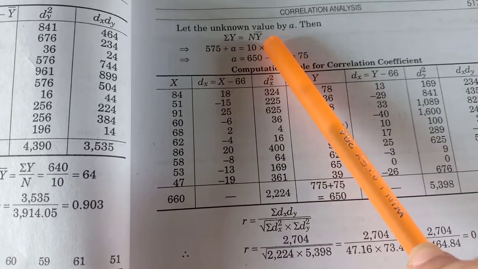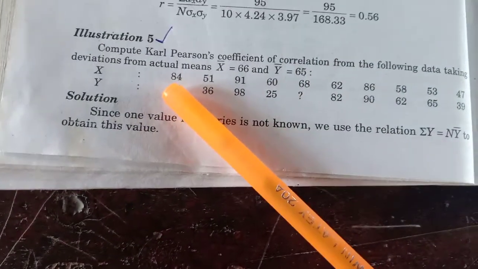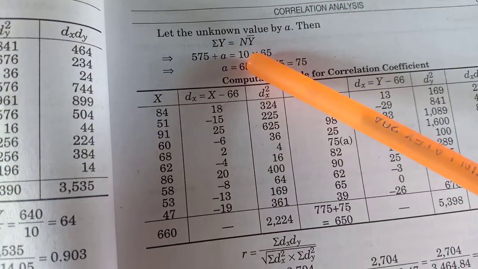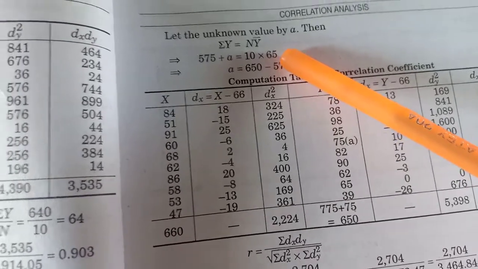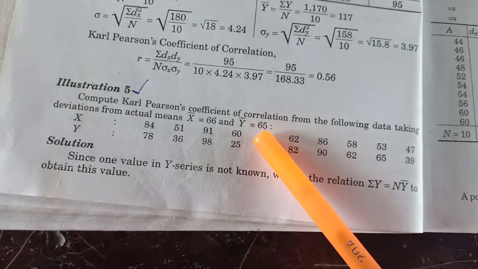What is n? N is the number of observations. How many observations do we have? We have 1, 2, 3, 4, 5, 6, 7, 8, 9 and 10 observations. So this is 10 multiplied by y bar 65. Where did this 65 come from? It has been given in the problem. Y bar is 65.